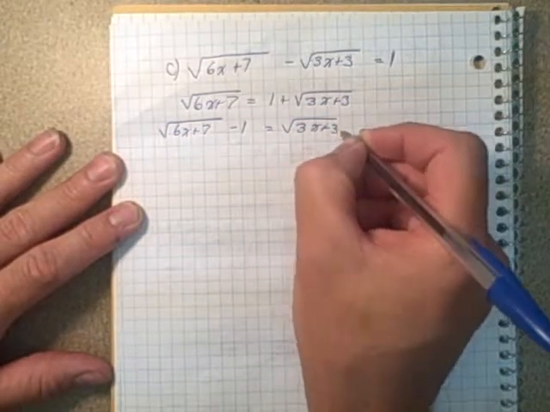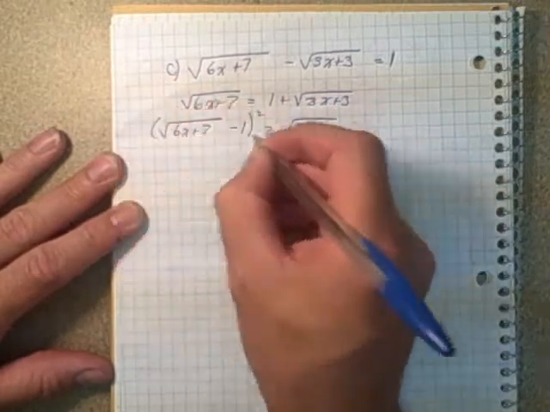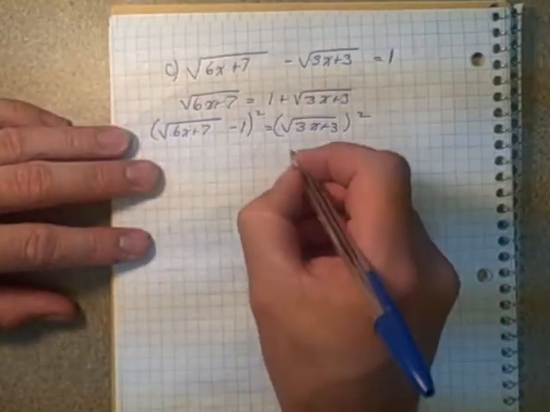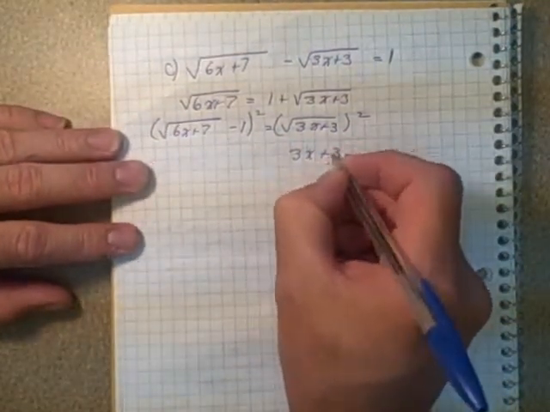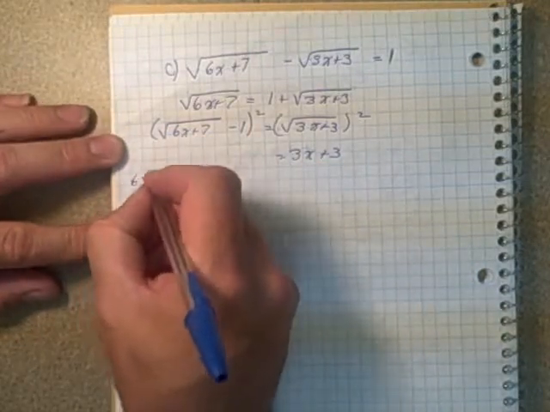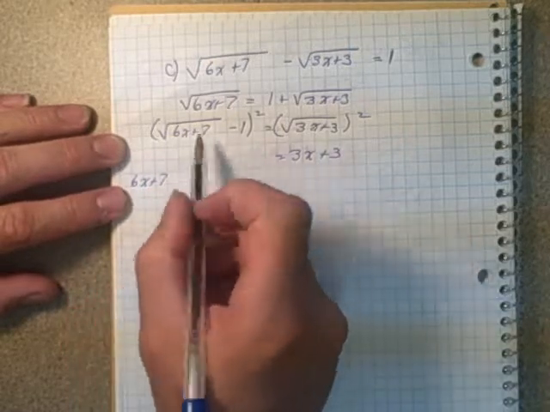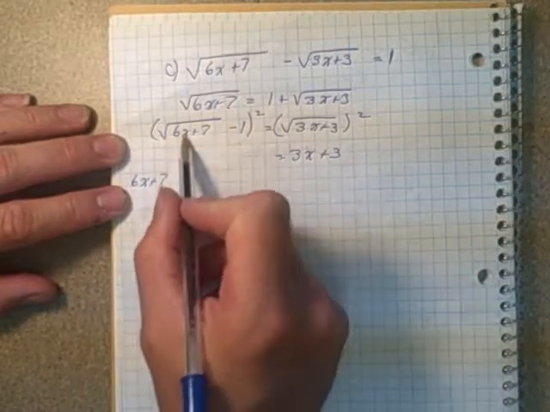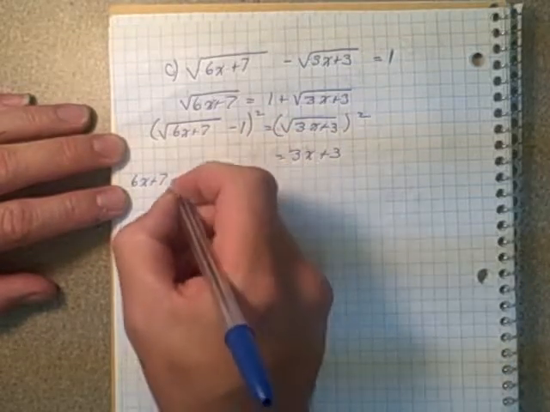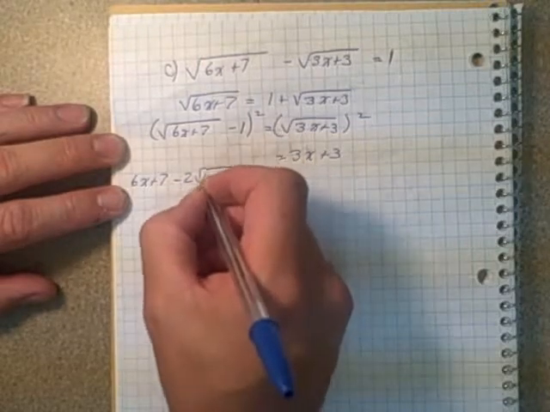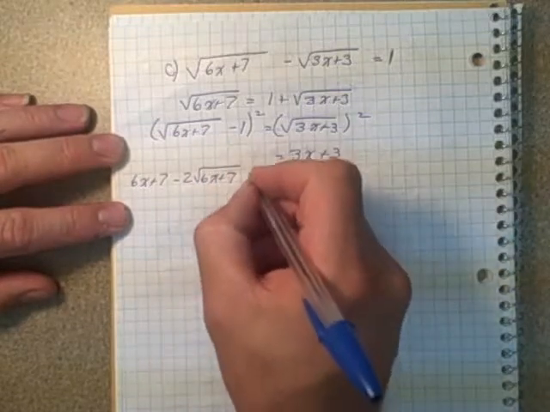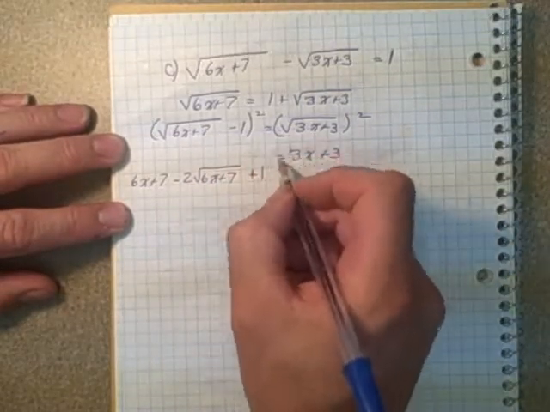Now I have to square both sides. Okay, now that I'm squaring both sides, this just becomes 3x plus 3. This is where the fun begins. The square of this is just 6x plus 7. The middle term is going to be 1 times this times 2, twice that. So this is going to end up being, and it's negative, so it's negative 2 root 6x plus 7. We're just doing a binomial squared plus 1 out here. And that's equal to this stuff.